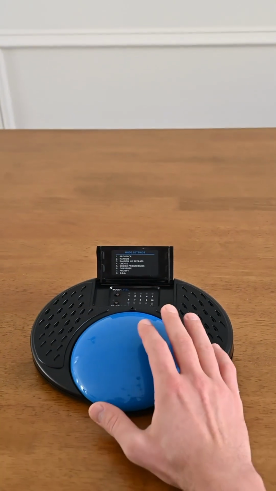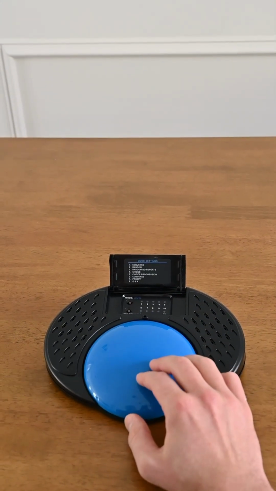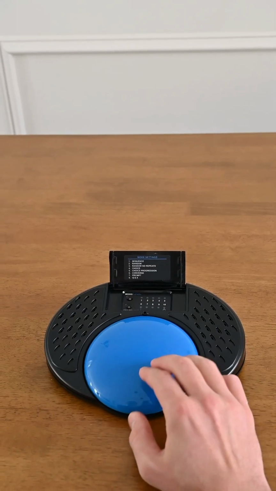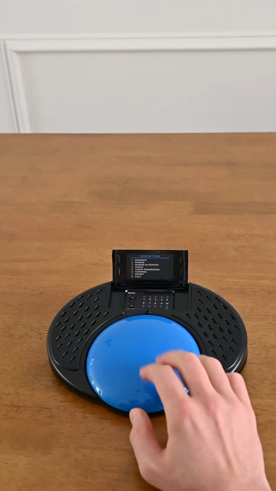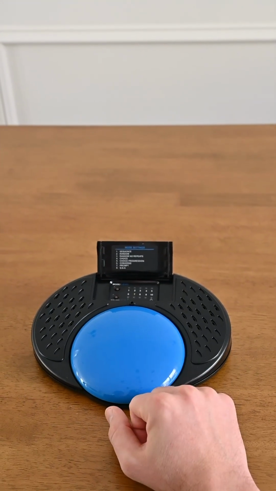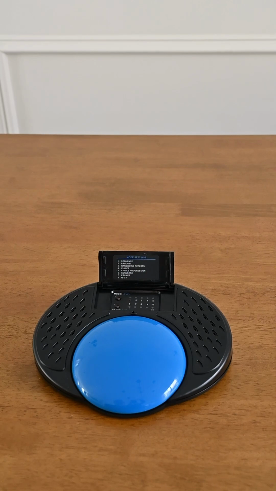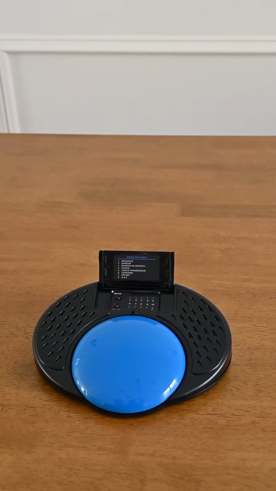So it'll play these messages back to us without any repeats. 5, 3, 4, 6, 1, and the last one should be 2. 2. So that is random no repeats.